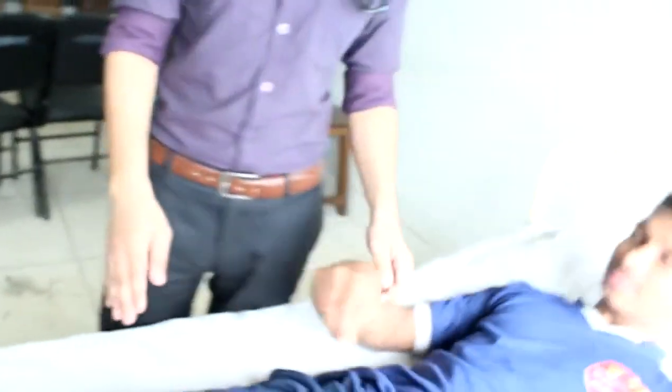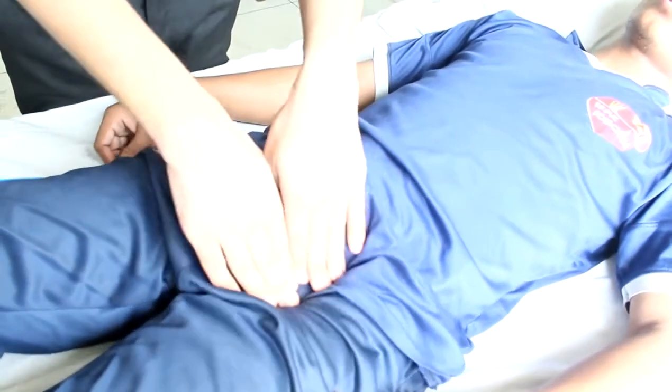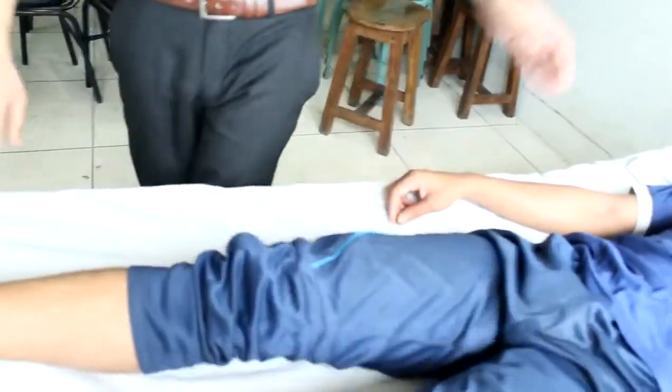Examination of inguinal lymph nodes. Just palpate here in the groin. You may also find epitrochlear lymph nodes, para-aortic lymph nodes, and popliteal lymph nodes. But you must complete the three major groups of lymph nodes: cervical, axillary, and inguinal.